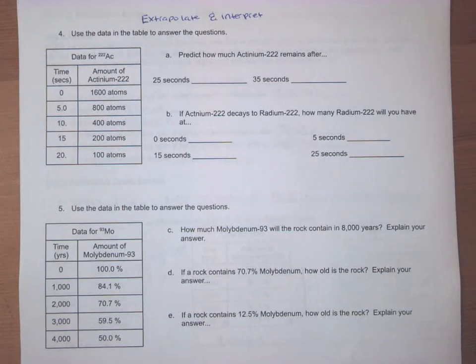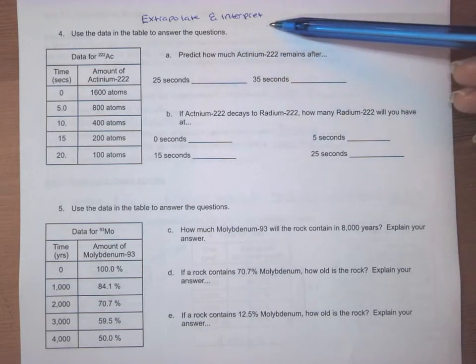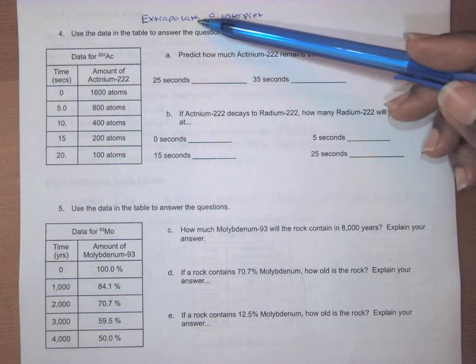Okay, so welcome back. On the second page of your handout, you have some data, and what we're going to do here is practice extrapolating and interpreting our data. So let's talk about what extrapolate means.